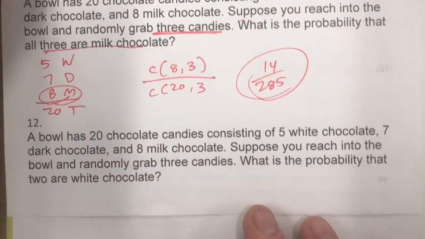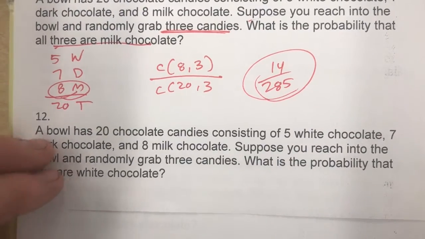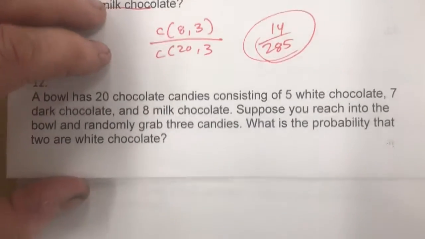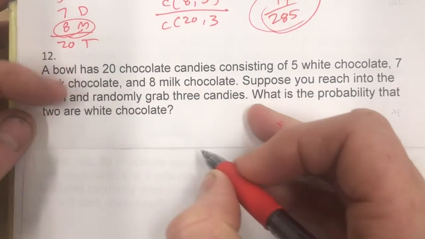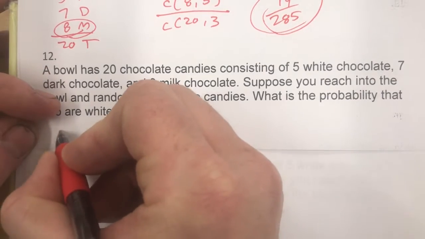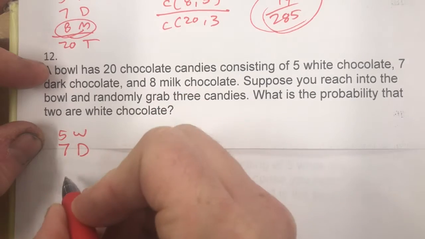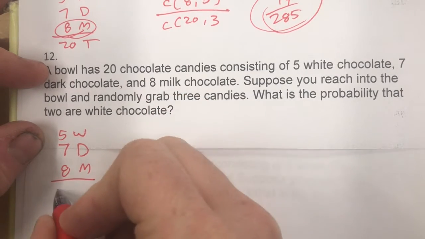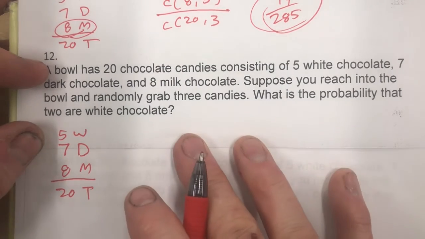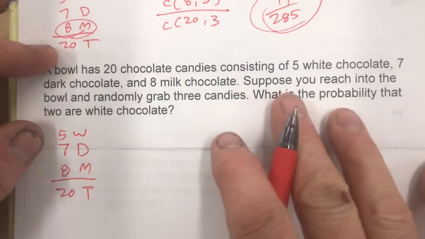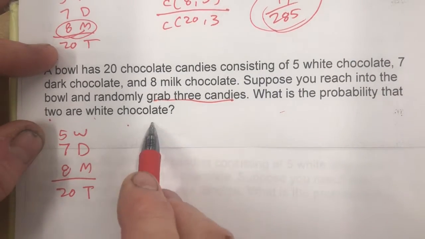Number 12. And it's the same problem. We've got 5 white, we've got 7 dark, we've got 8 milk chocolate, which is 20 total. On this one, we're selecting 3 candies again. What's the probability that 2 are white chocolate?